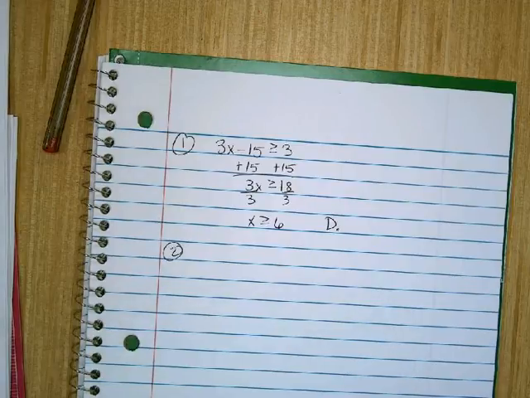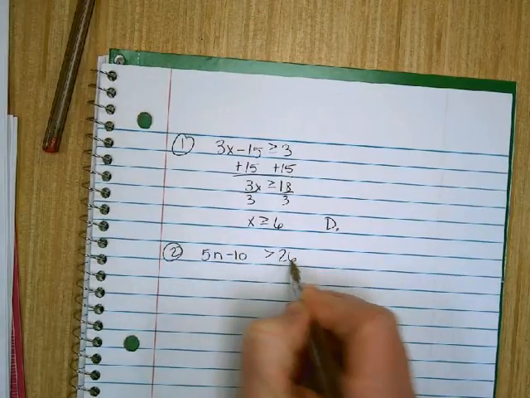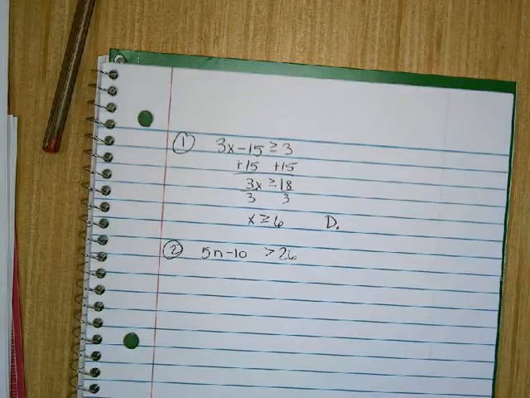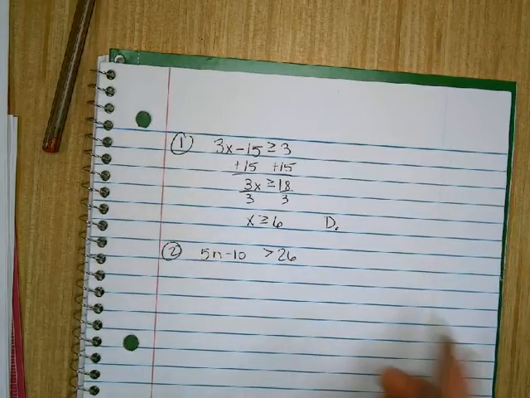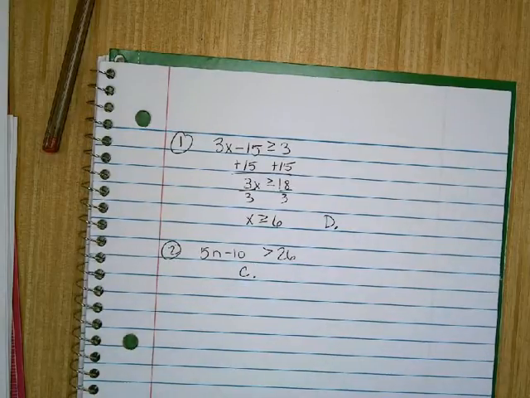Number 2. 5n minus 10 is greater than 26. Write the inequality in words. The answer choice here is C. Does anybody have a question? You just pick out the one that says 10 less than 5 times a number is greater than 26. Make me a list.